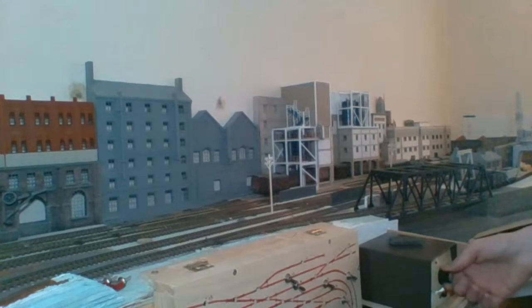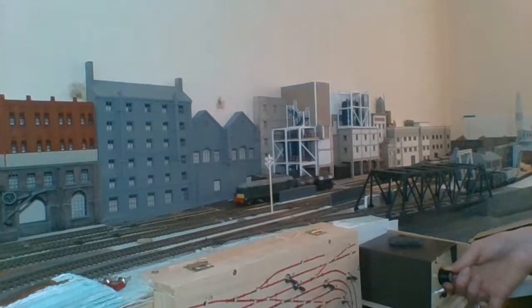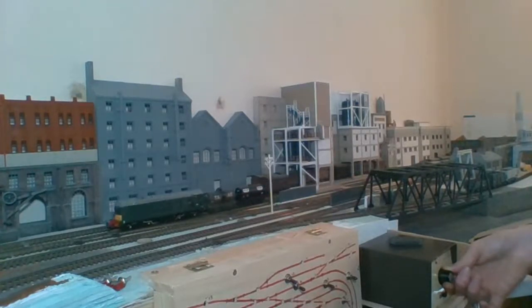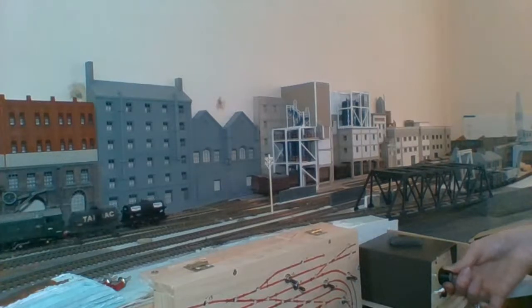I remember about a year ago I did a video where I used real train sounds over the top of just the sound of what you can hear now, which is like the motor and the wheels clapping on the track.